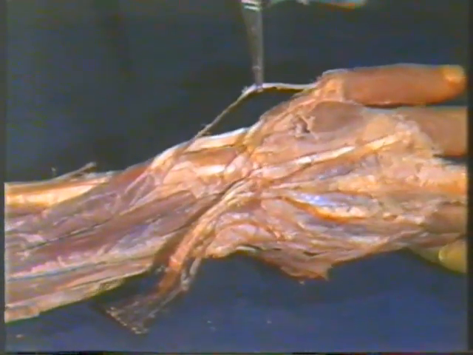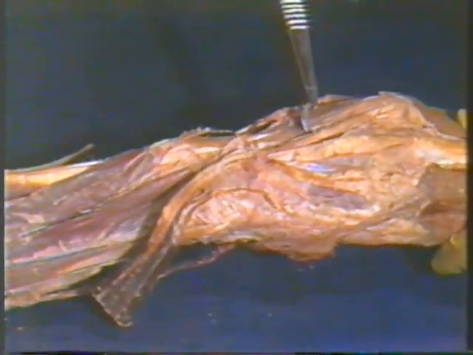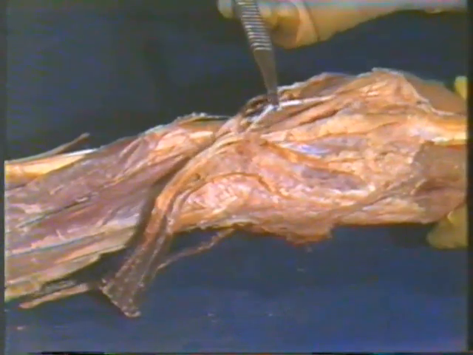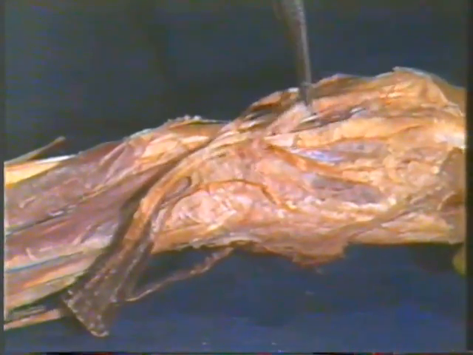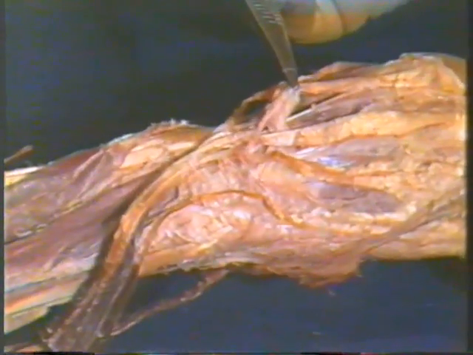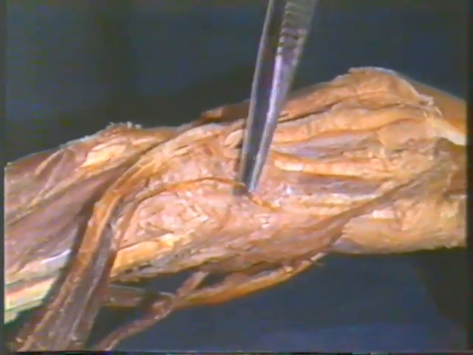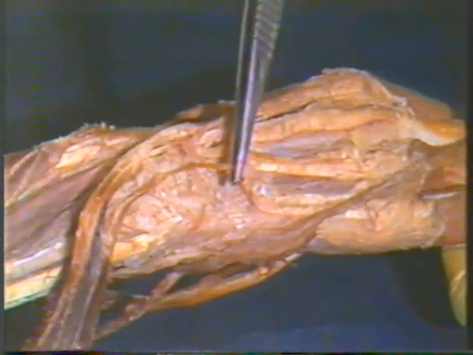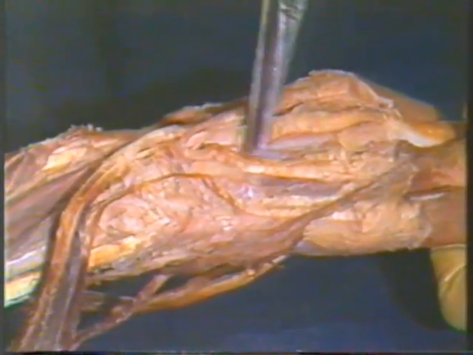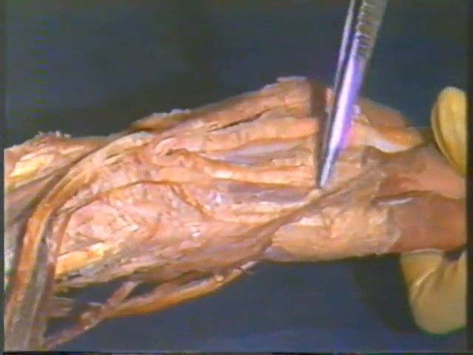The index finger has the extensor indicis and the tendon from the extensor digitorum. The little finger has the extensor digiti minimi and a tendon from the extensor digitorum.